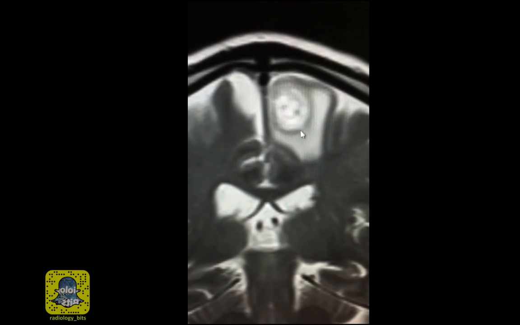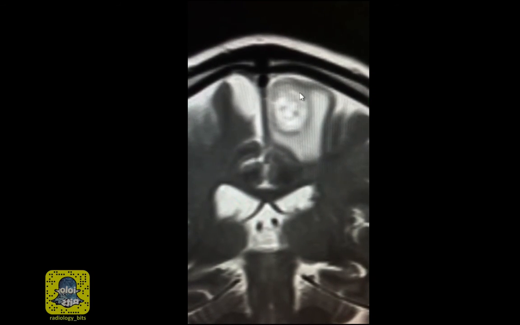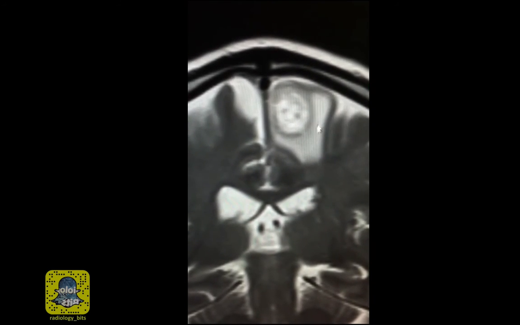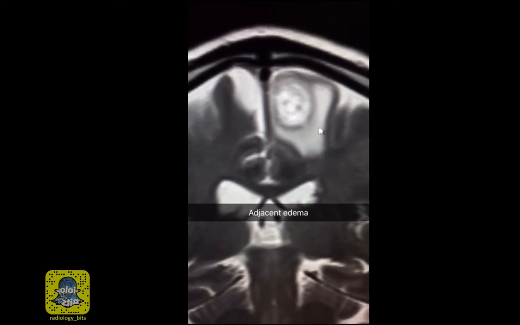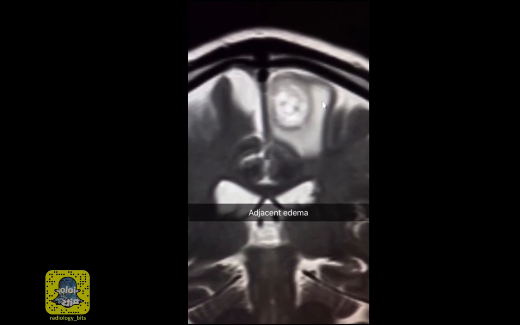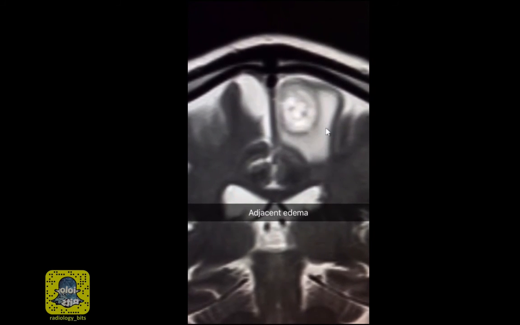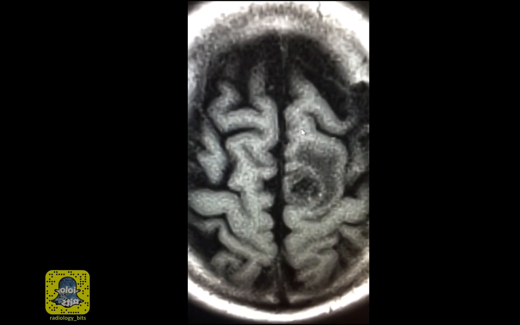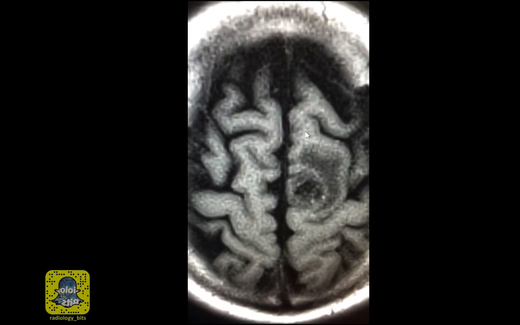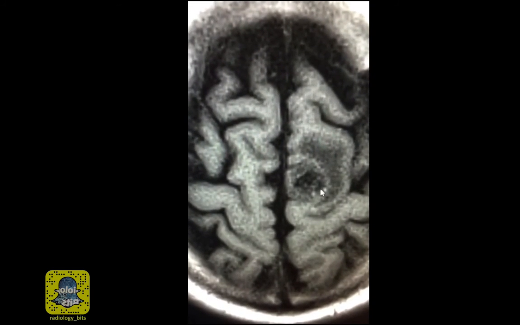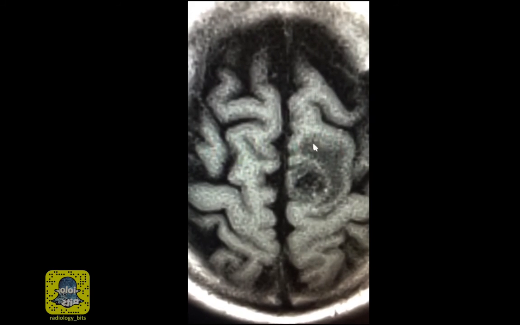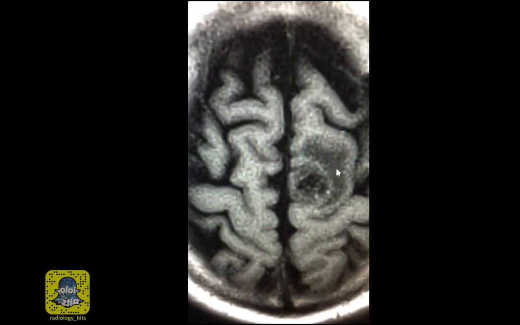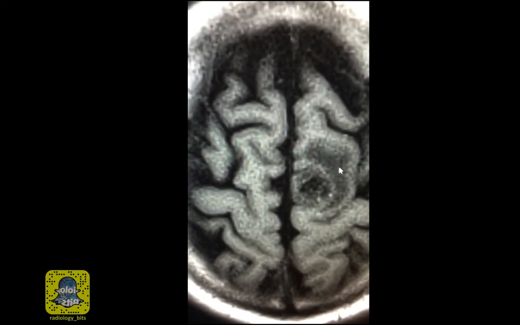The lesion itself is well defined and rounded, but is surrounded by this area of high signal intensity within the adjacent white matter. This is consistent with fluid in the white matter and denotes adjacent edema. We learned before that fluid is white on T2 and dark on T1, and this is your rounded lesion on a T1 acquisition with adjacent fluid that is dark on T1, consistent with edema as well.